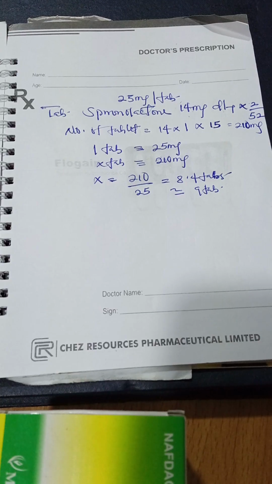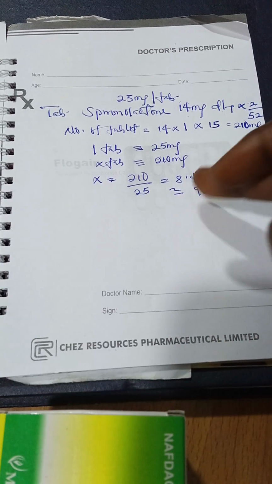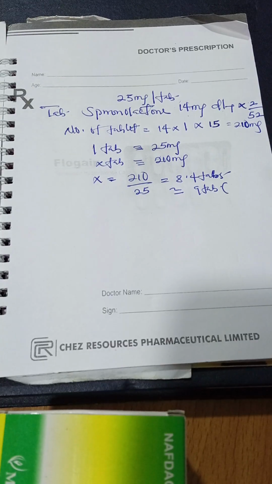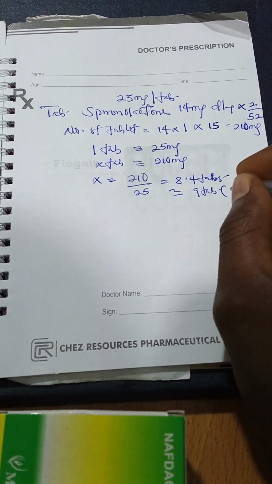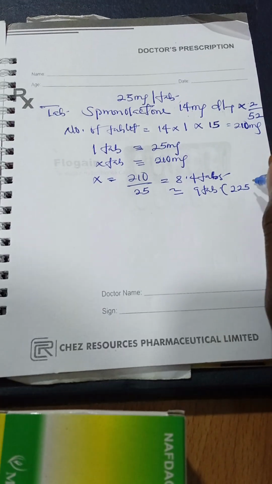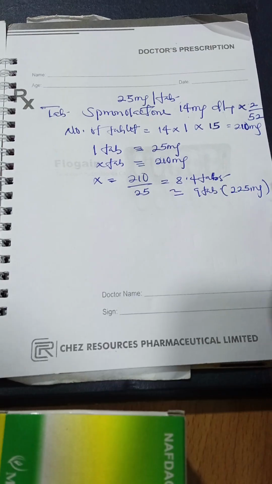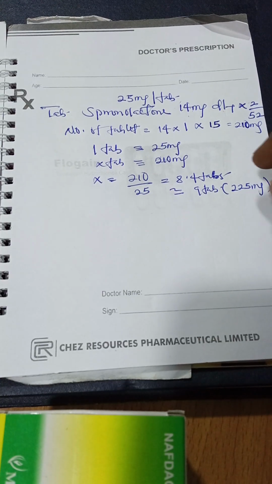So you move to the next whole number, but at this point you're going to multiply this by 25, since each tablet is 25 milligrams. So 9 times 25, you have 225 milligrams. So this is the entire milligram that is needed.